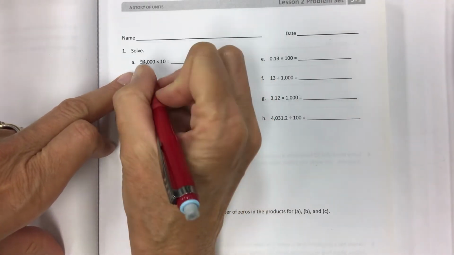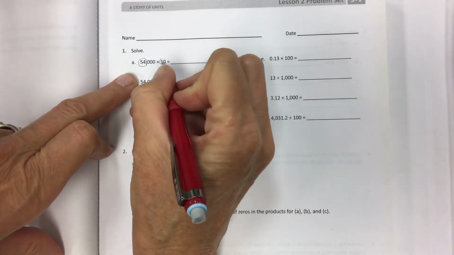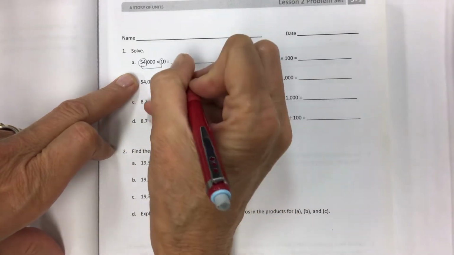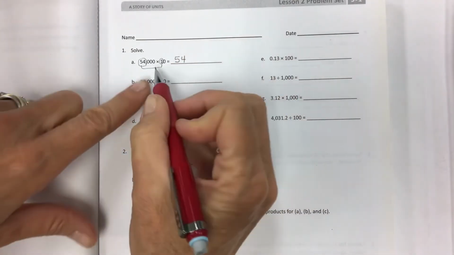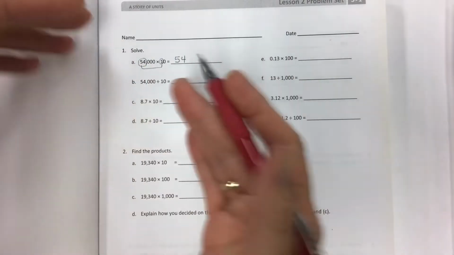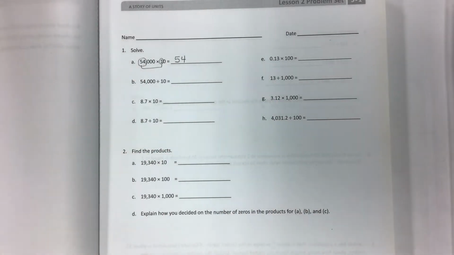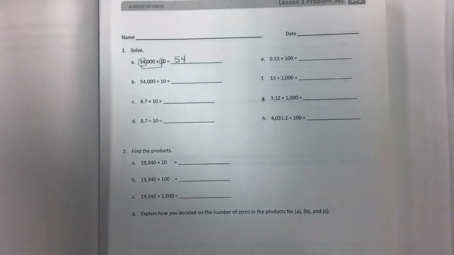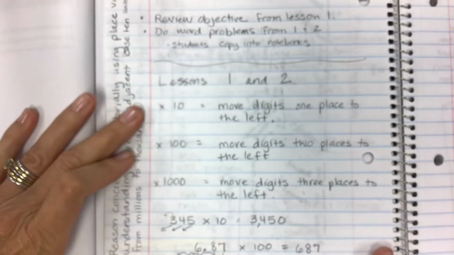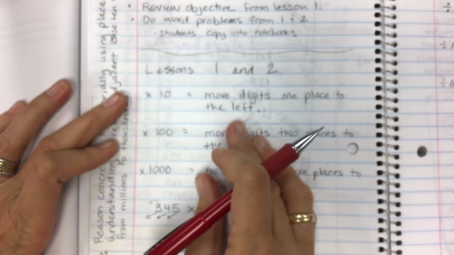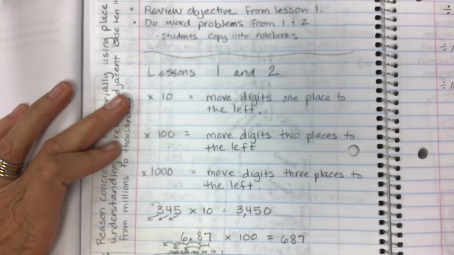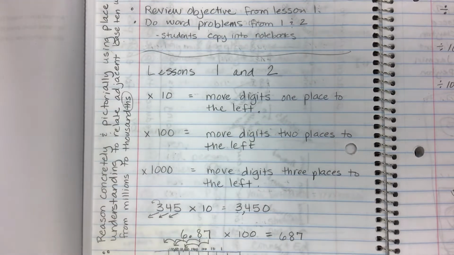54,000 times 10, it's 54 times 1. Any number times 1 is that number. But how many zeros or place value positions are we going to shift? If you remember, in our previous notes, I said there is a shortcut way, and this is basically what it's going to look like. Don't be blurry. Don't be blurry. Oh, thank you.